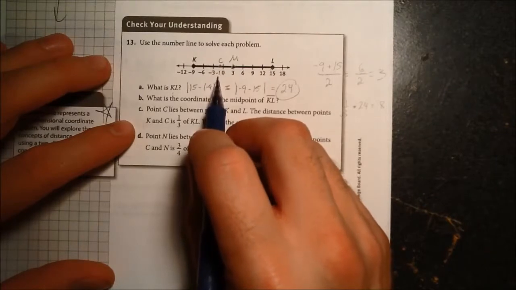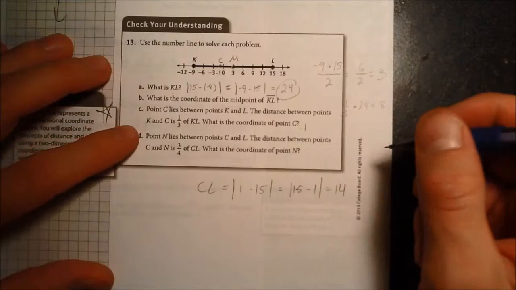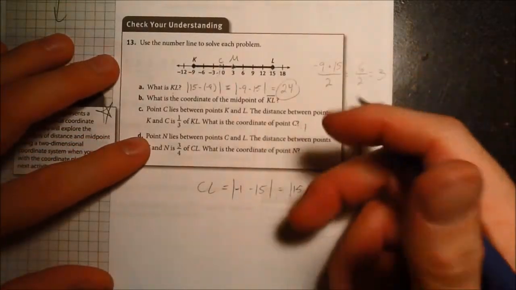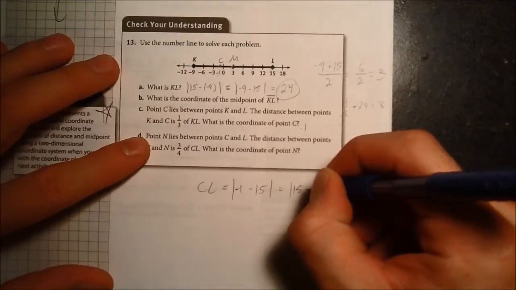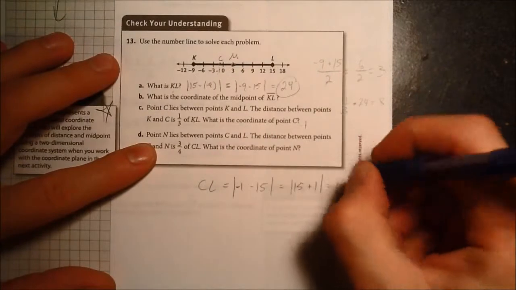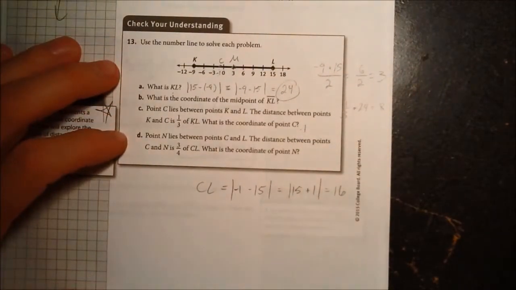So again, I apologize. But point C is at negative 1. So negative 1 minus 15, or 15 minus 1, that'll get us that the distance between those 2 points is 16. Again, I'm sorry, guys.